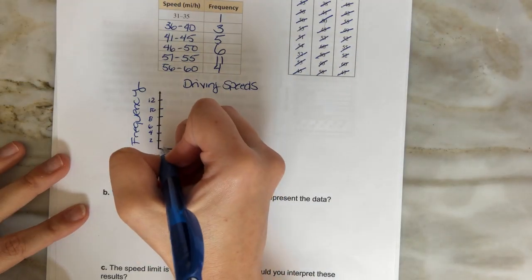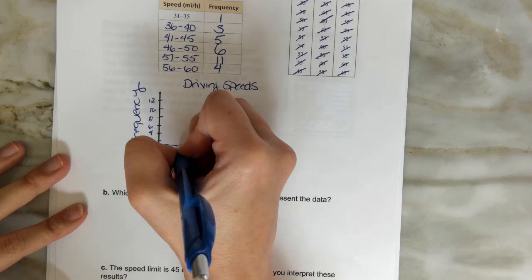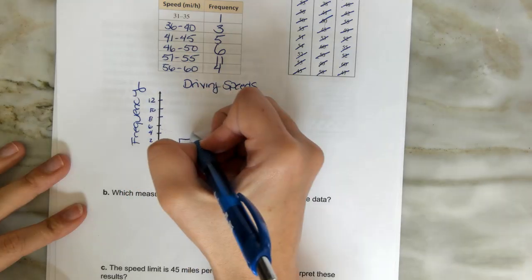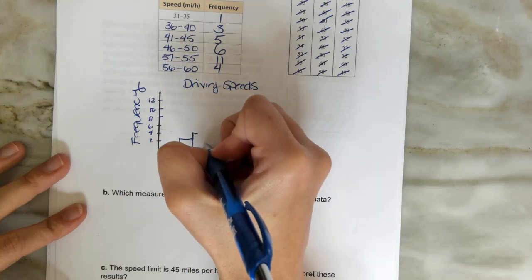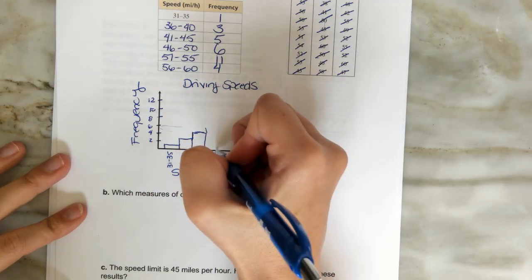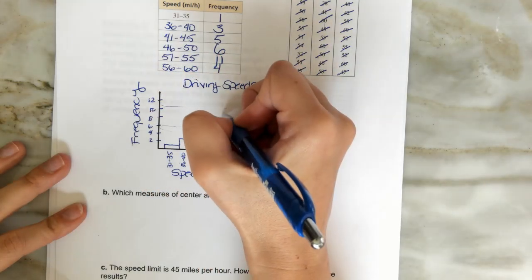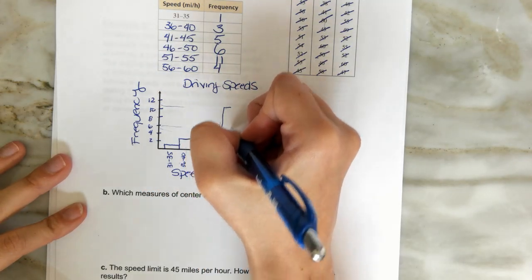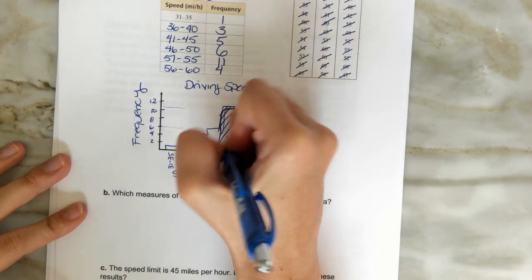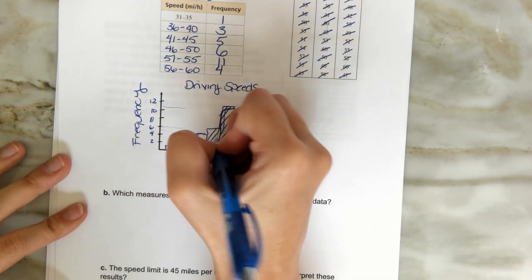So we have 1 for here, 3 for here, 5 for here, 6 for here, oh, that's not very straight, whoopsie, 11 for here, and 4 for here.